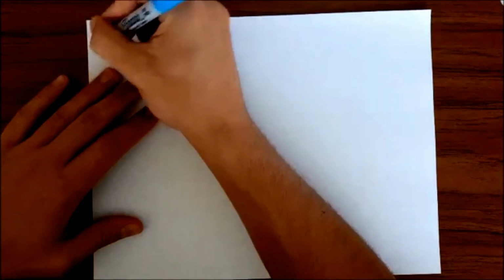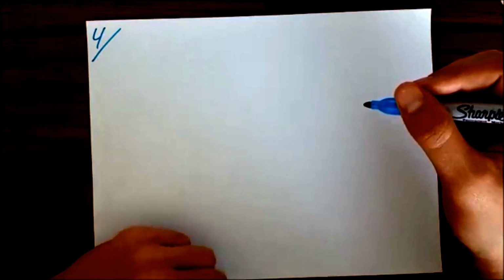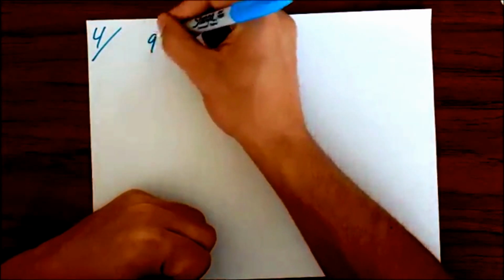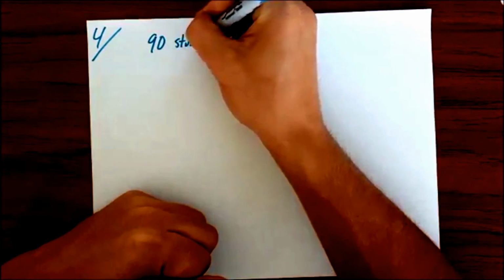All right, let's do number 4. All right, Nick surveyed a random sample of the freshman class of his high school to determine whether the fall festival should be held in October or November. All right, so you have 90 students surveyed, 90 students.